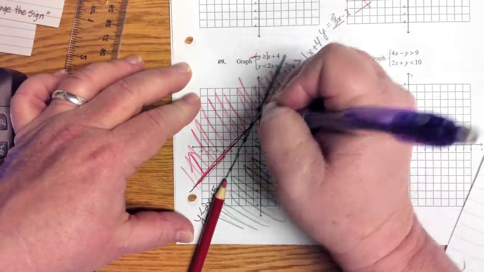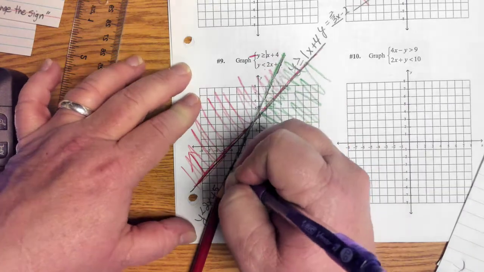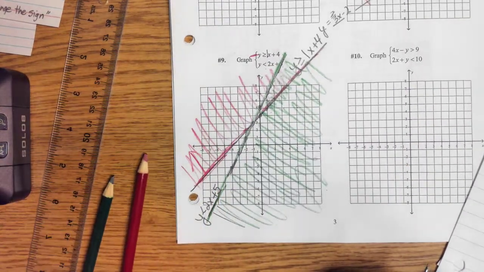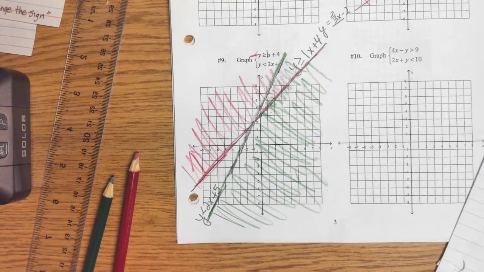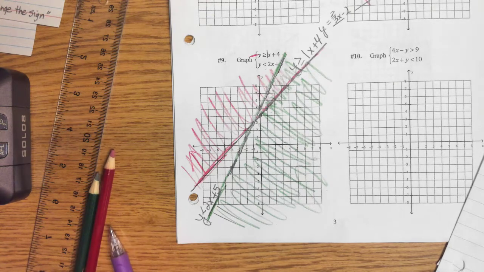I shouldn't have colored it solid. I should have colored it broken on the green. So what is the solution? Solution is -1/3. No, you don't have a solution. Okay, the system has many solutions, but where do they lie?